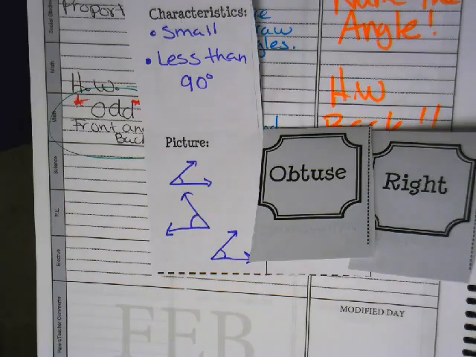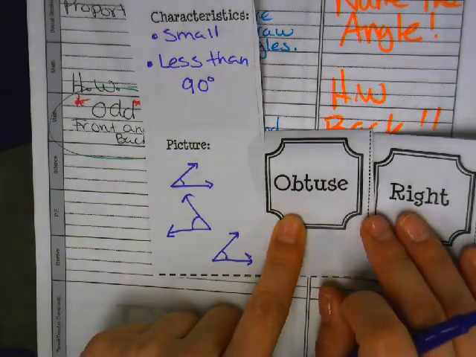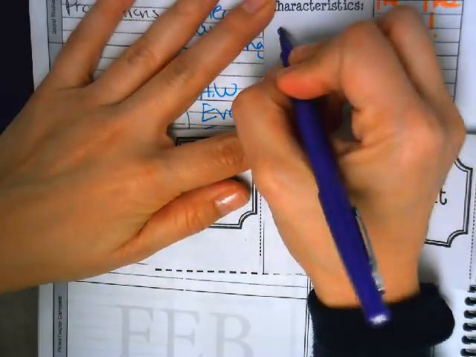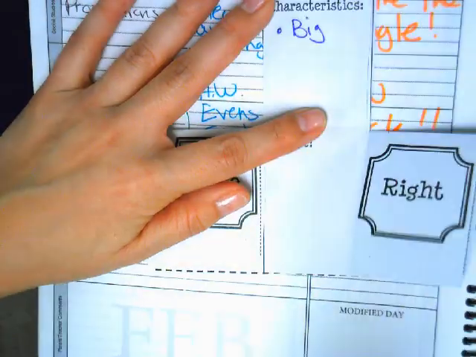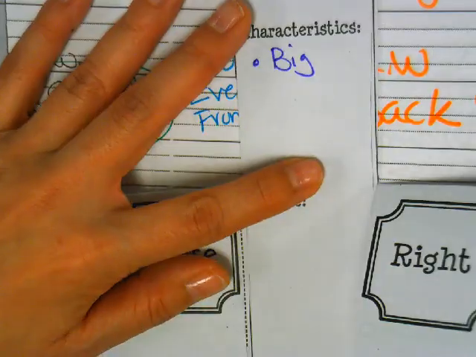Okay, obtuse. Who can tell me what an obtuse angle is? Big. Okay, big. What else? What does it measure?